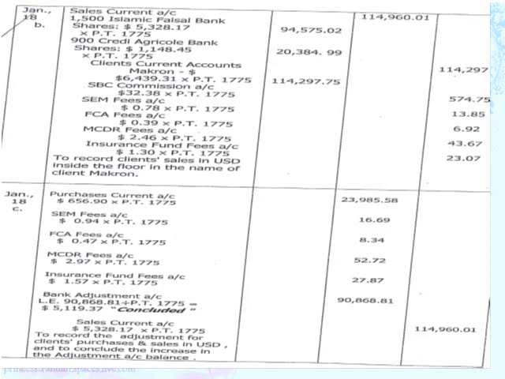And this bank deposit account is concluded, but we have to convert this amount. This amount in Egyptian pounds, we have to convert to US dollars. That is why the 90,868.81 was divided by the exchange rate given to us. Then we finally have the amount in dollars, which is 5,119.37.